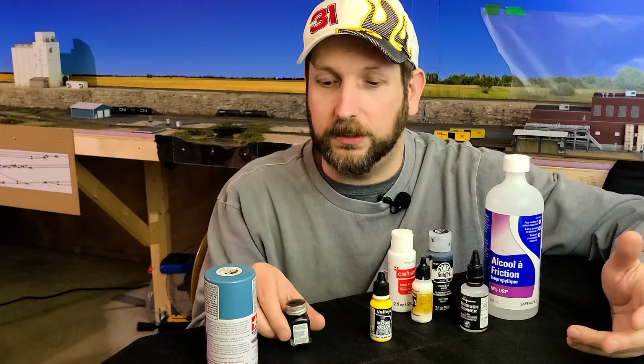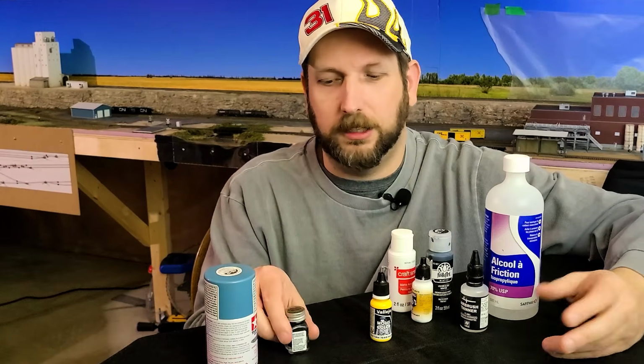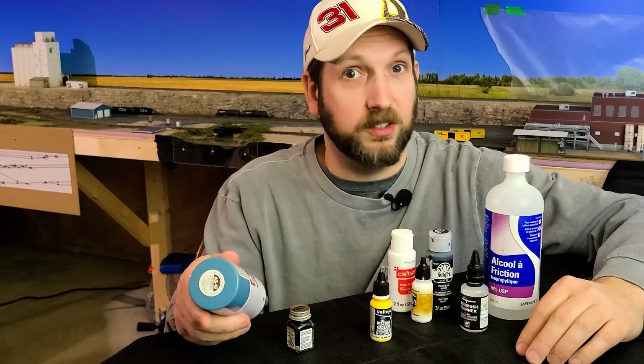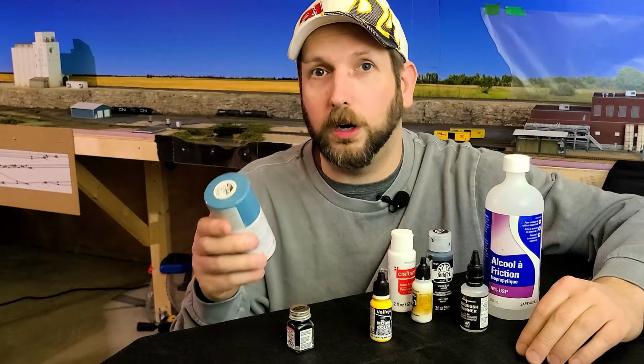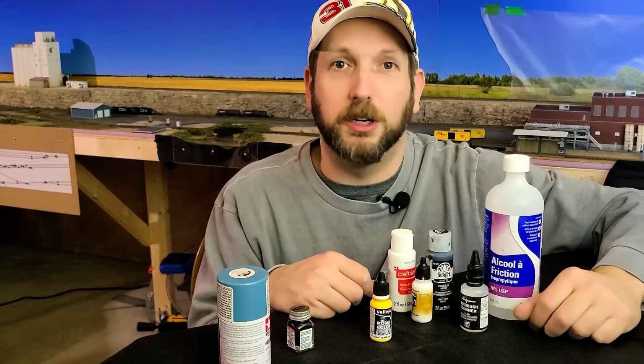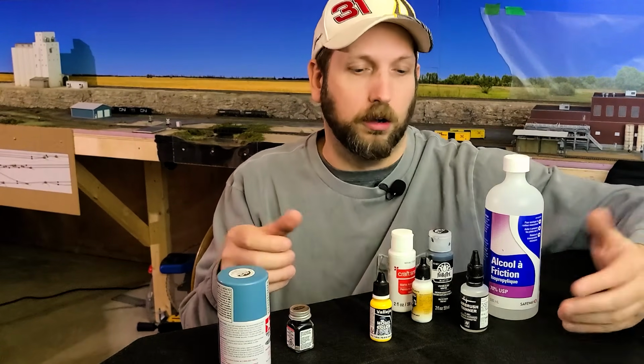Obviously that stinks. It's toxic. Just a little less desirable to use. These spray cans right here, they stink pretty bad. It's a powerful smell. So you don't want to be spraying this inside your house. Whereas the acrylic paints, there's not much odor at all.